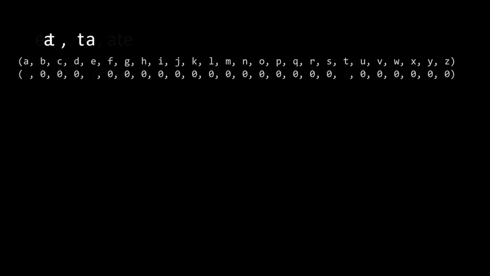And so we can do the same thing for tan and nat. We have one T over here, one A over here, and one N over here. So one N, one A, one T is the same, right? They both represent the same word. Say, for example, you had double T, then you just increment this to be T2. That's why we're using an integer for our tuple.